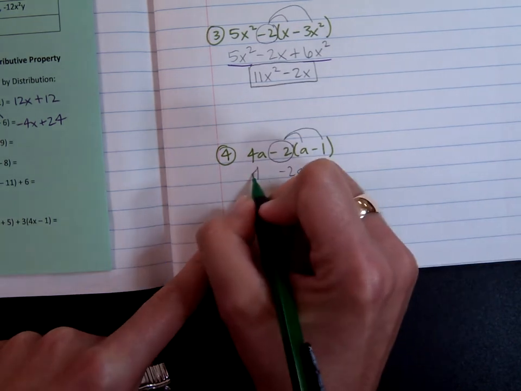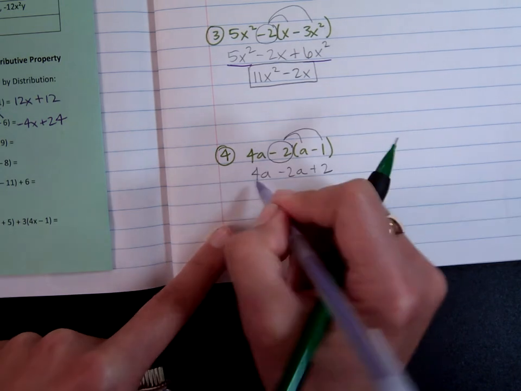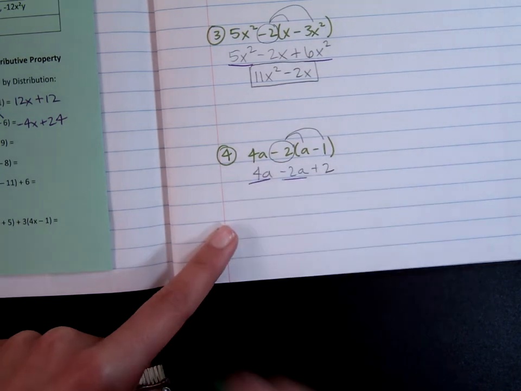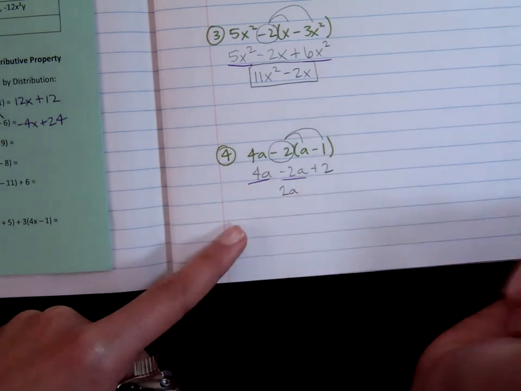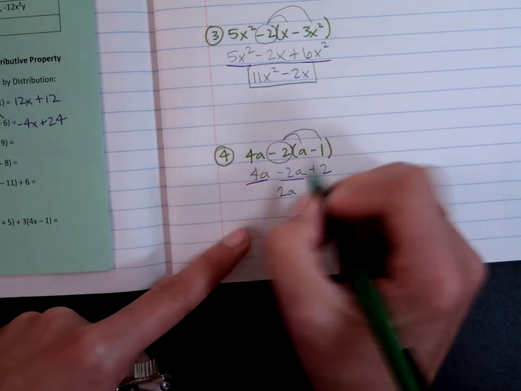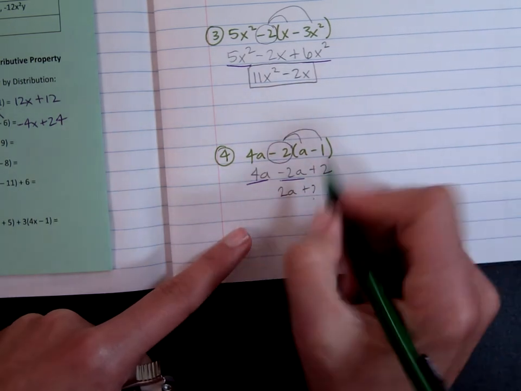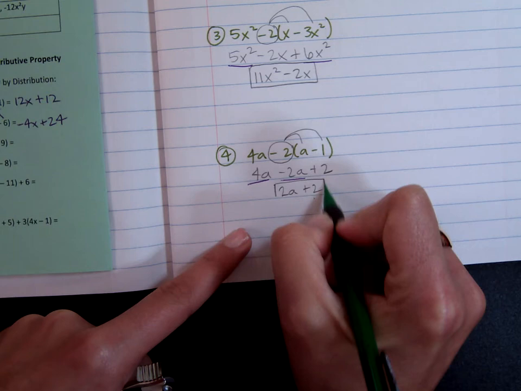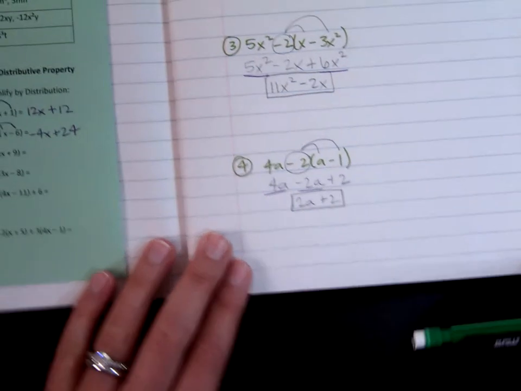Bring down my 4a because I never used it. Combine like terms. I have two things with an a, so 4a minus 2a gives me 2a. And then bring down the plus 2 since there's nothing to combine that with. Okay, if you need to pause and finish that page.